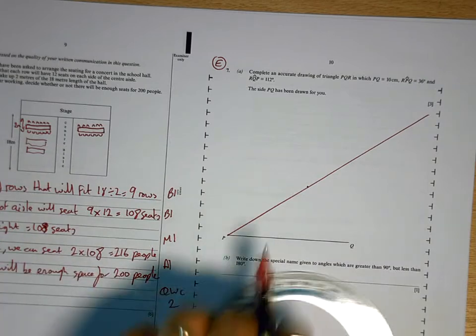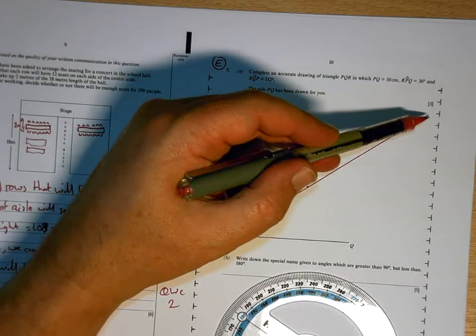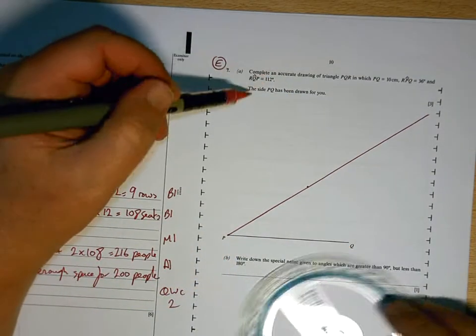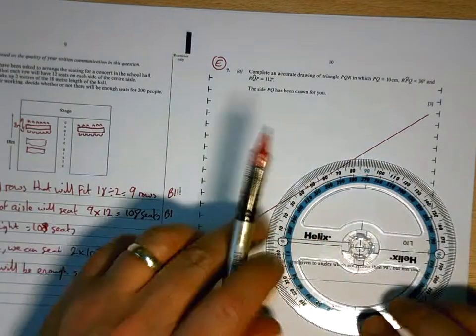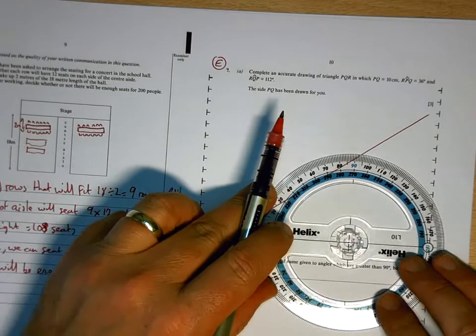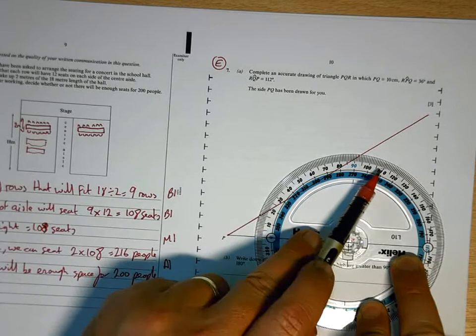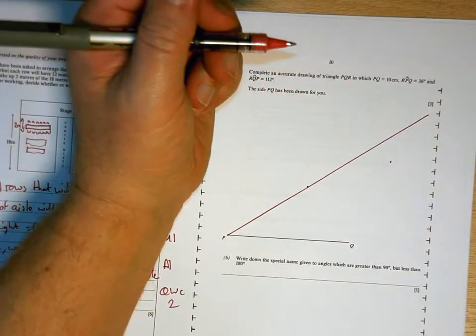And then to find the other angle, RQP, so R is up there, QP is 112. So Q, put the center at Q, line the 0 up with PQ. And I know that 112 is obtuse, so it's going to be bigger than 90, 110, 111, 112, about there.